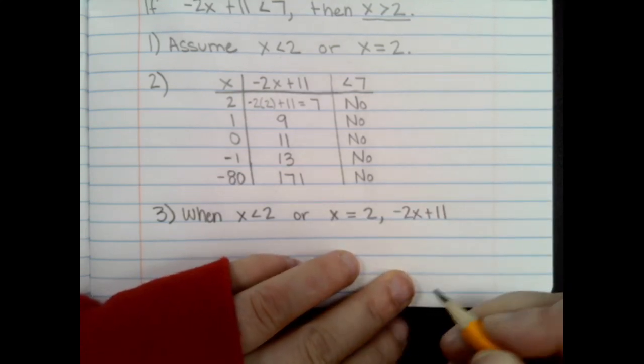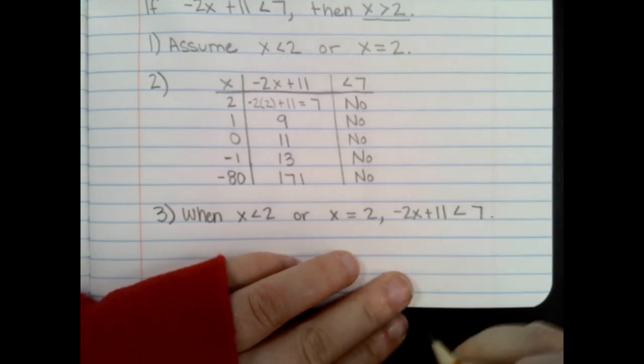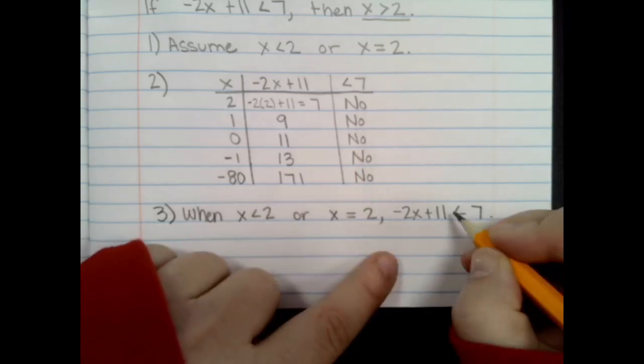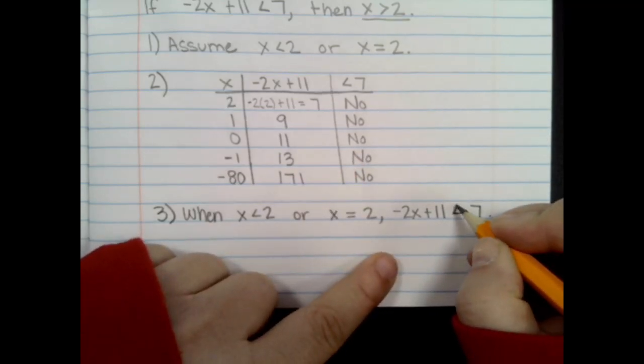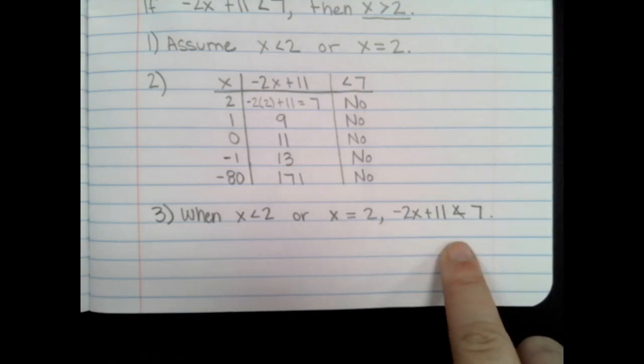Was negative 2x plus 11 less than 7? Did that work? No. So we're going to do a little slash through that less than sign. It did not work.